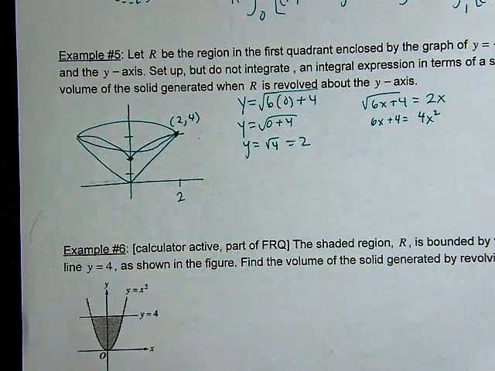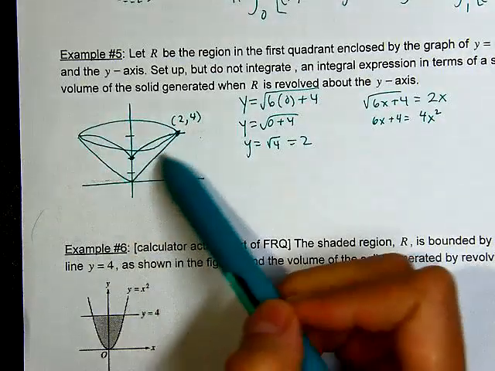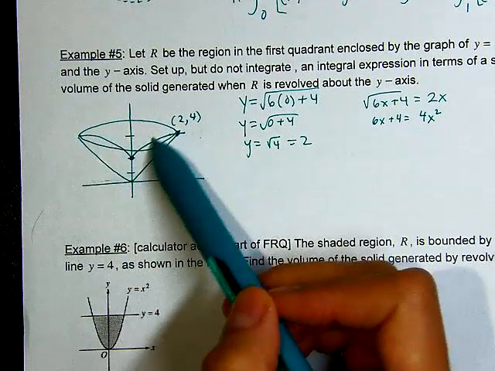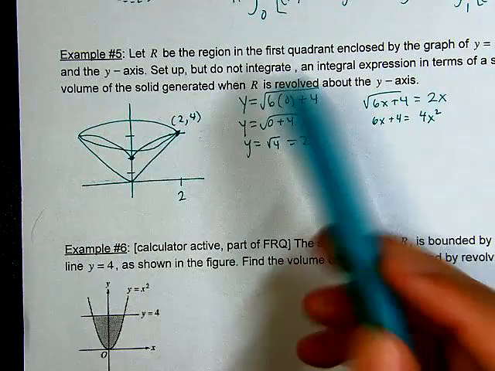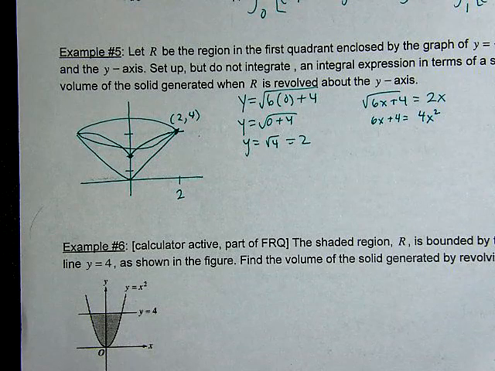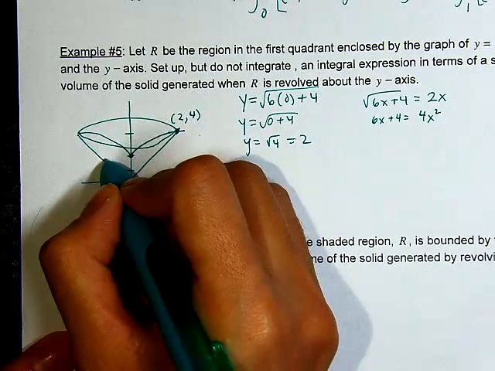So again, it's kind of this strange upside down cone shape. However, the inside of it is free. There's a gap in here on the inside. So this time we do need to use horizontal slices.